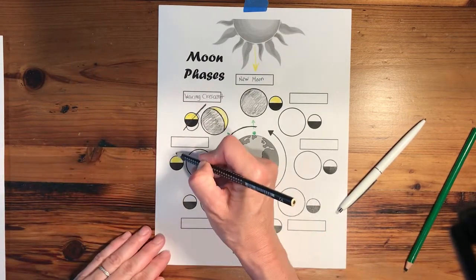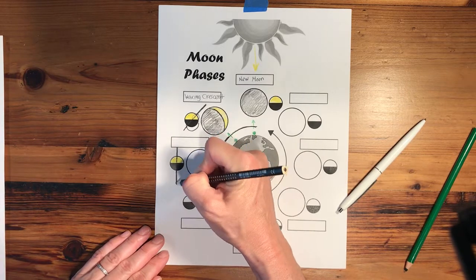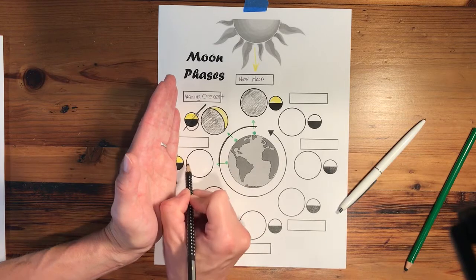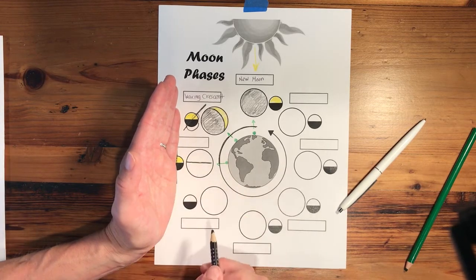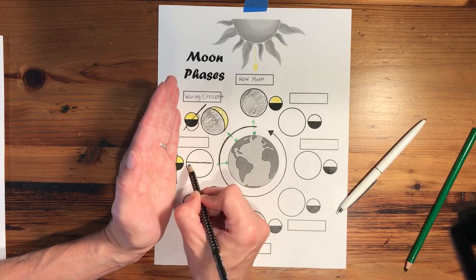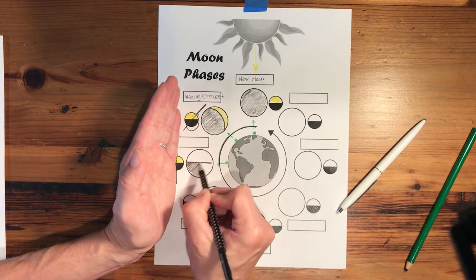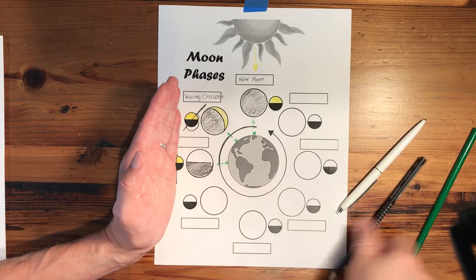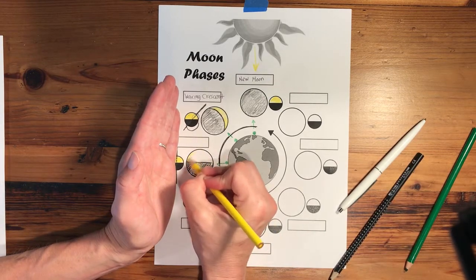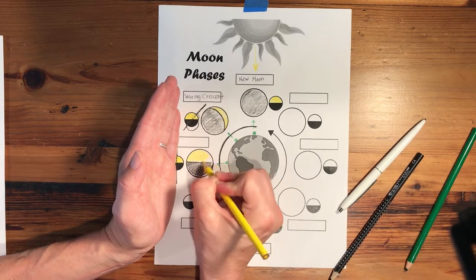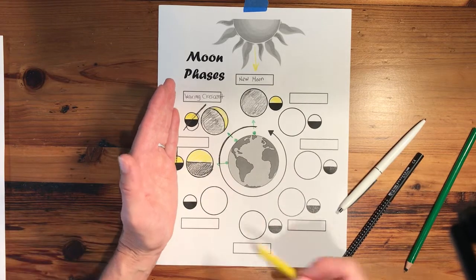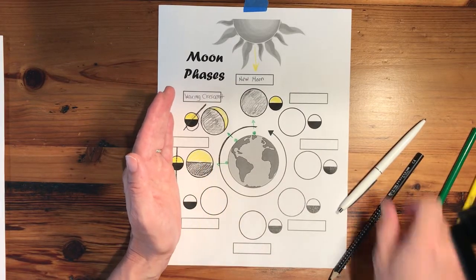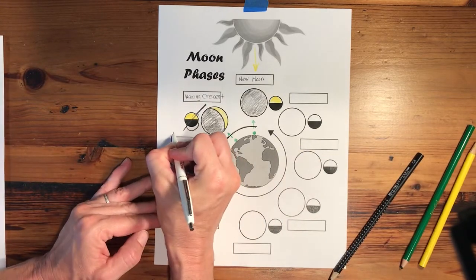But because I'm now on this side, I am seeing this portion of the moon. If you look at that from this side, half of it appears to be dark still, the dark side of the moon, but half of what we see is lit up. This gives the appearance of a half moon.